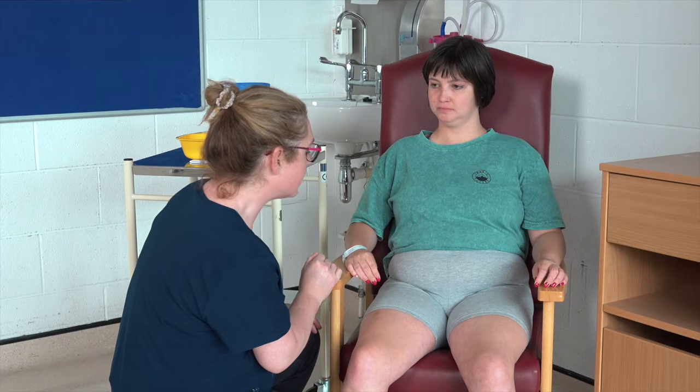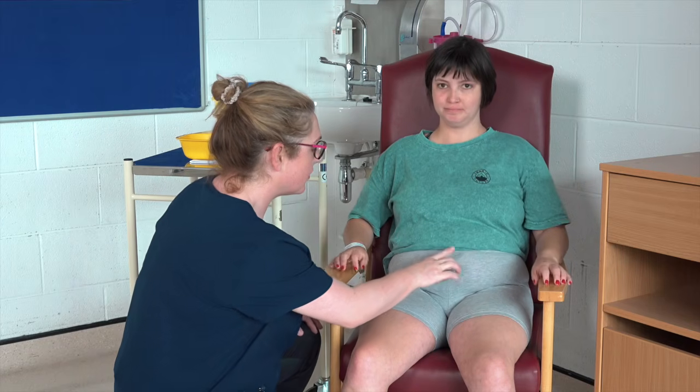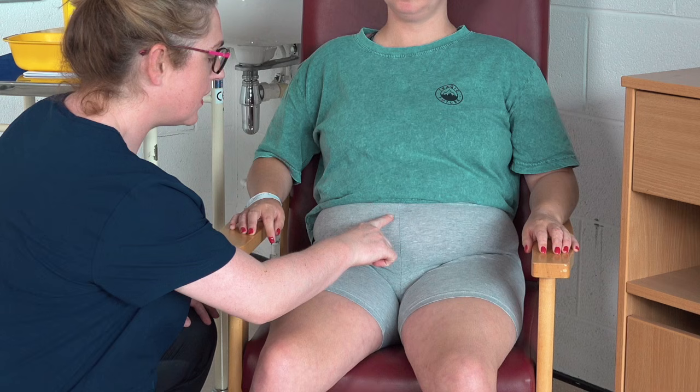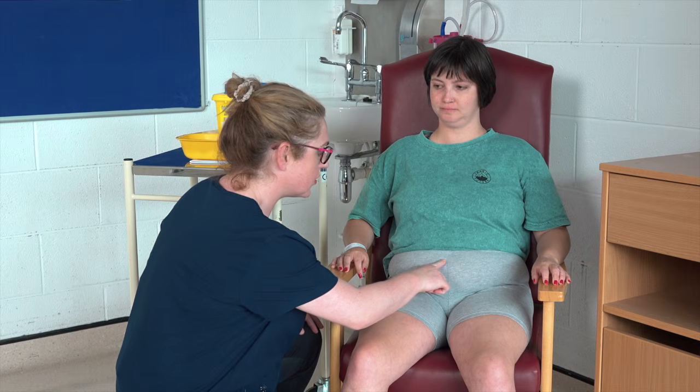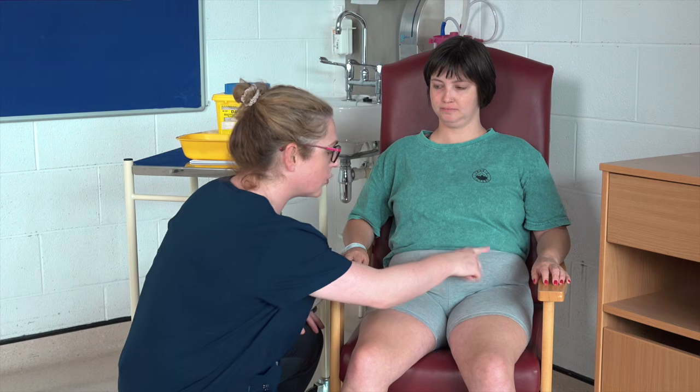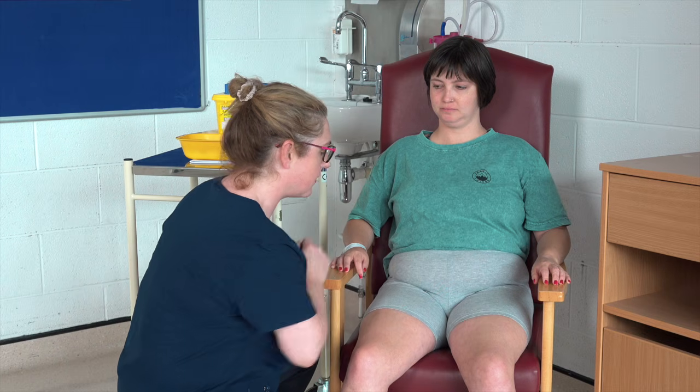The area around the umbilicus is a site for a subcutaneous injection. Check the site for signs of edema, infection, or skin lesions. If any of these are evident, select an alternative site. Avoid injecting within a 2-inch radius around the umbilicus.